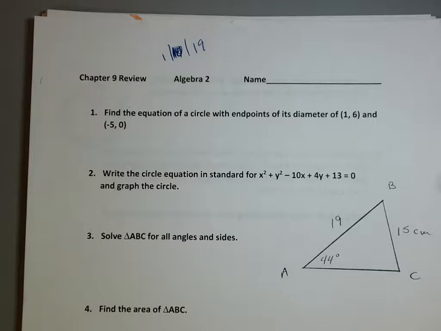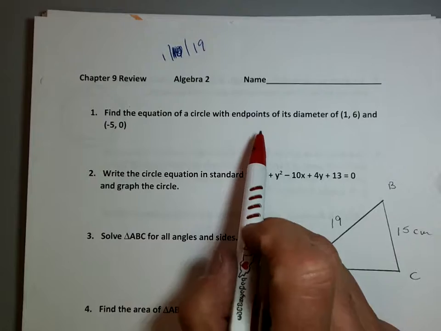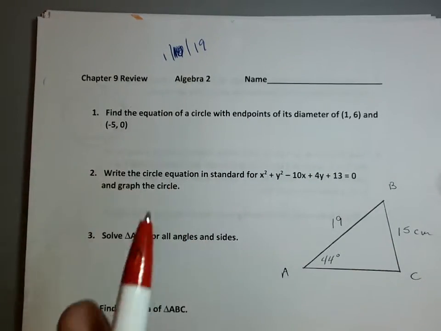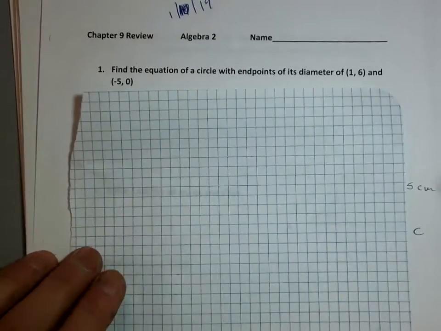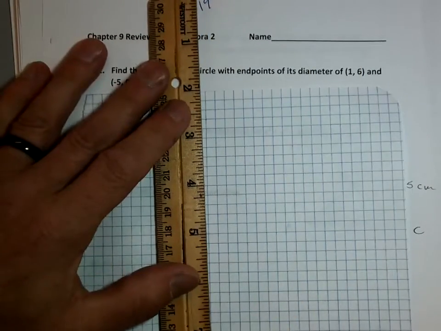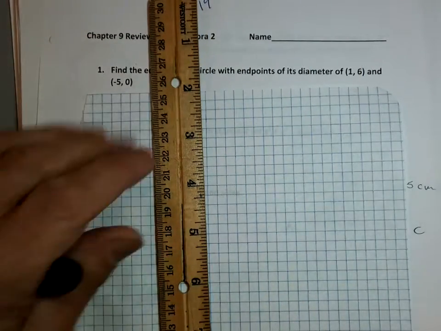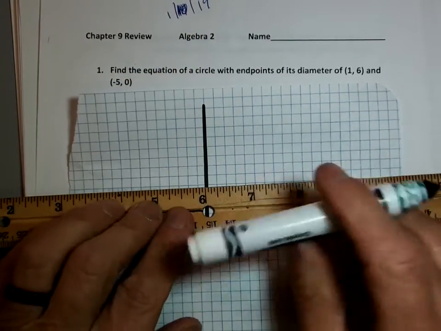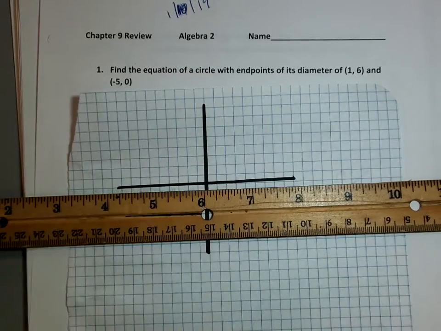This is probably one of the easier ones on there. If it's got endpoints of a diameter of 1, 6, and negative 5, 0, let's just graph it. If we're not sure how to do it, if we just make a graph, so I'm going to take out some graph paper, and if you don't have graph paper, you're going to need some. Easiest way to do this one is just to get a graph or a picture of it. So I'm going to go ahead and make a picture of it.